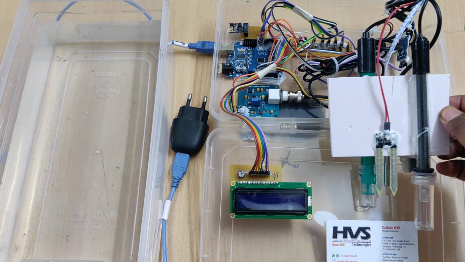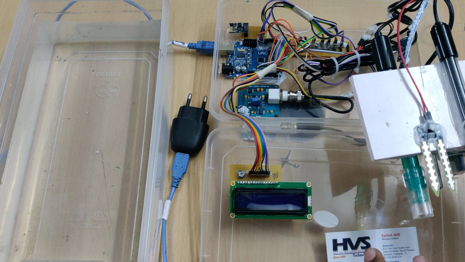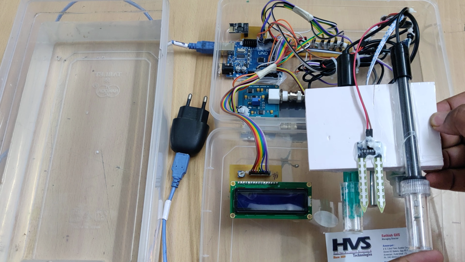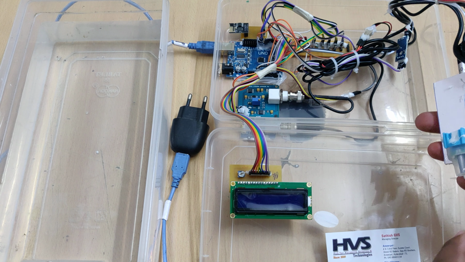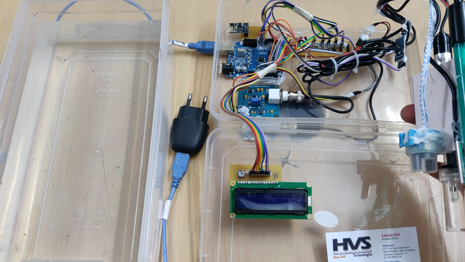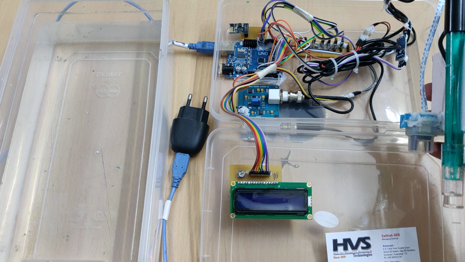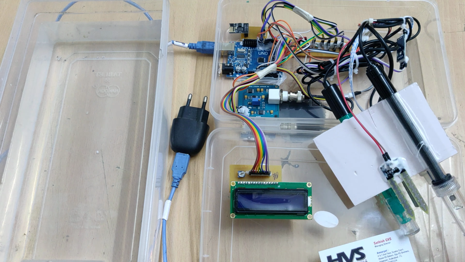So here the parameter for the conductivity sensor is going to be microseconds per centimeter, and DO is going to be milligrams per liter, pH directly 0 to 14 value, temperature in degrees centigrade, and turbidity in NTU, nephelometric turbidity units. So these 5 parameters are continuously monitored by the Arduino Uno board.